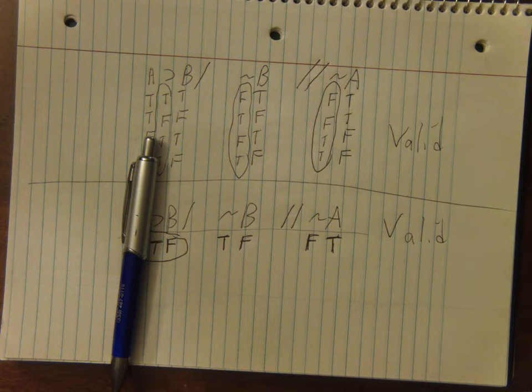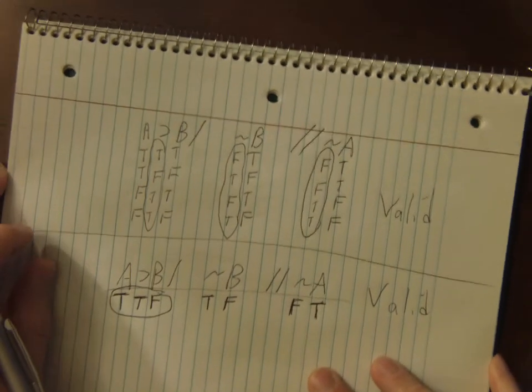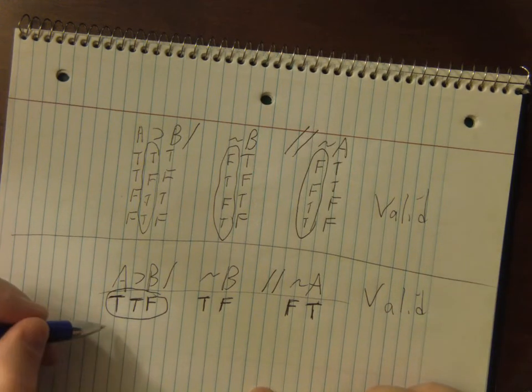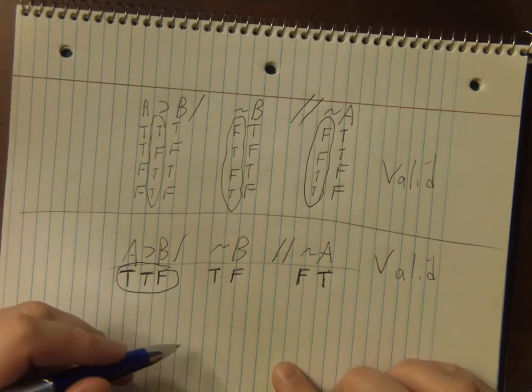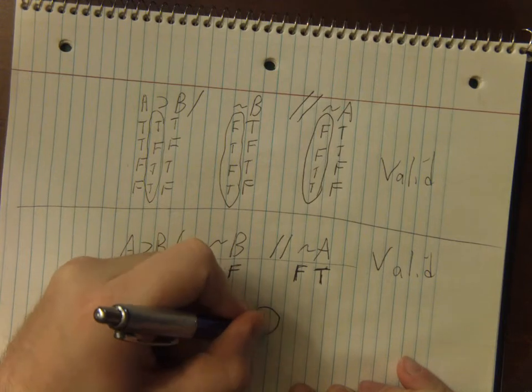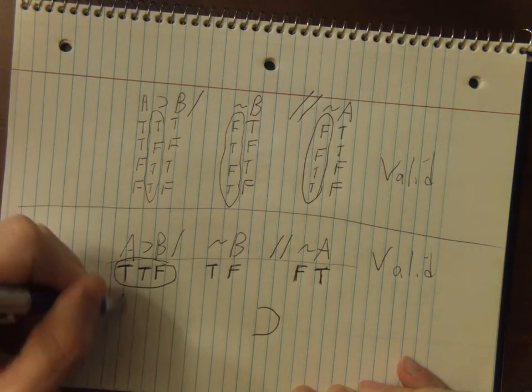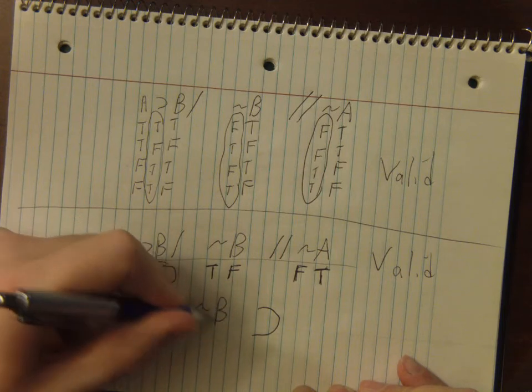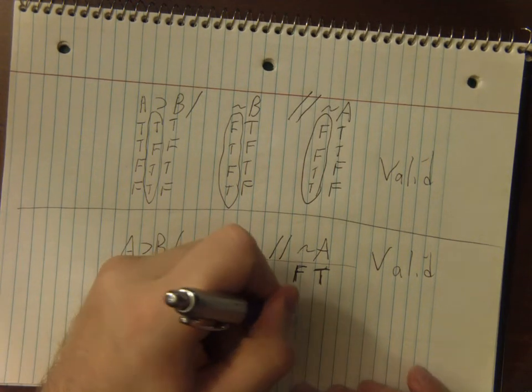But wait a minute, we know how to formalize imply. A valid argument is just one that says, if the premises, if premise 1 and premise 2, then the conclusion.